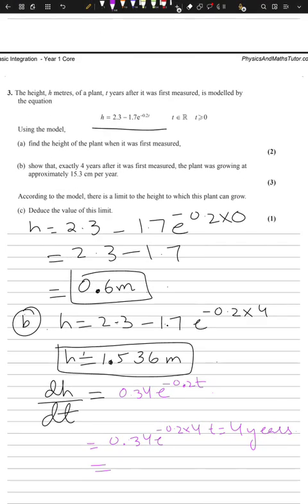We get the same answer. 0.153 meters per year.